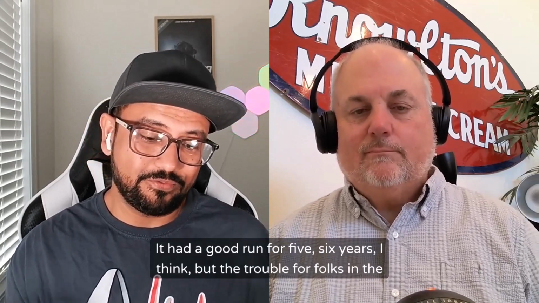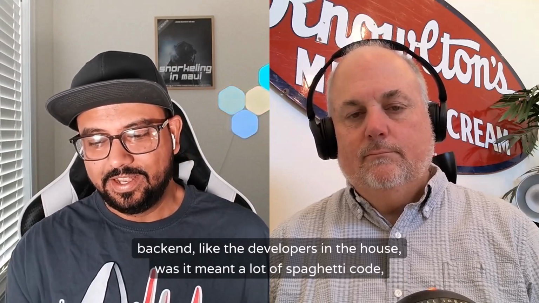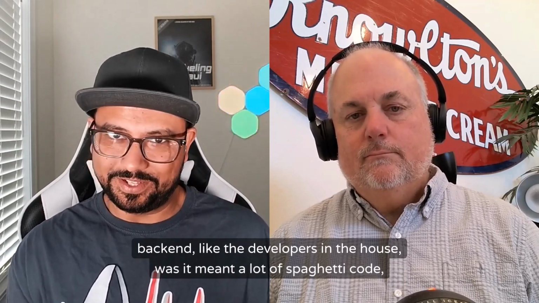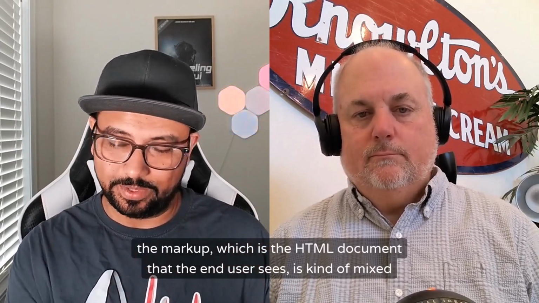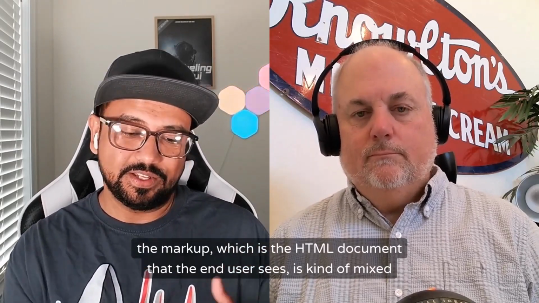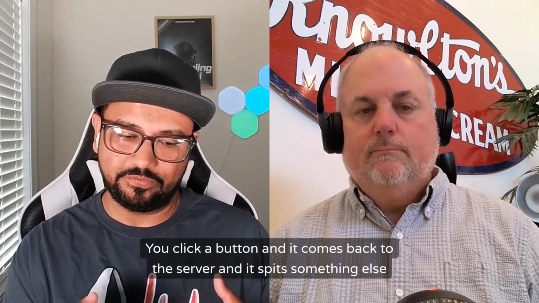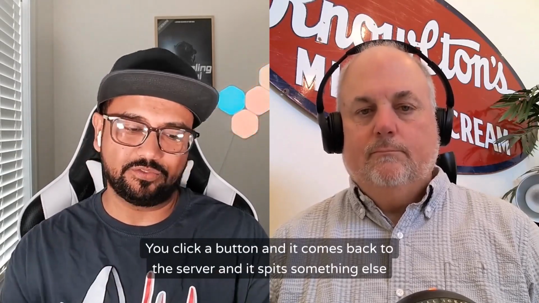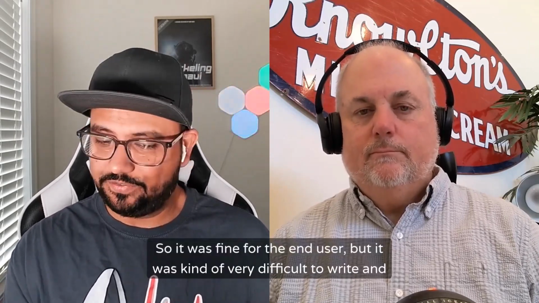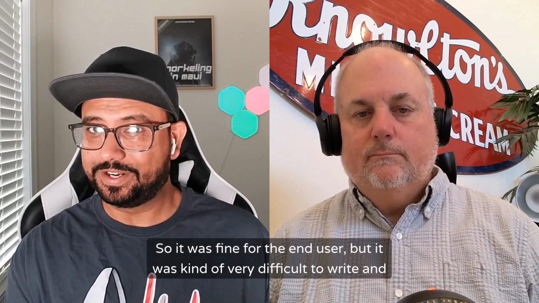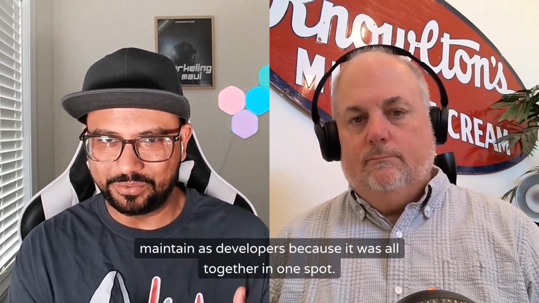But the trouble for folks in the back end, like the developers in the house, was it meant a lot of spaghetti code. Essentially, that is how we used to call it. So the markup, which is the HTML document that the end user sees, is kind of mixed up with some server-side functionality. You click a button and it comes back to the server, and it spits something else out. So it was fine for the end user, but it was very difficult to write and maintain as developers because it was all together in one spot.